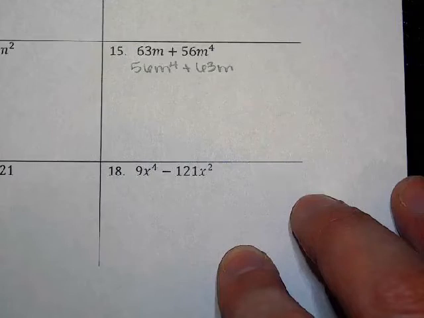GCF. Yeah, all it is is GCF. It's nothing else. So between the 56 and the 63, what number could you divide out of both of those? M comes out of both of those, but what number? 7? 7 comes out of 63.